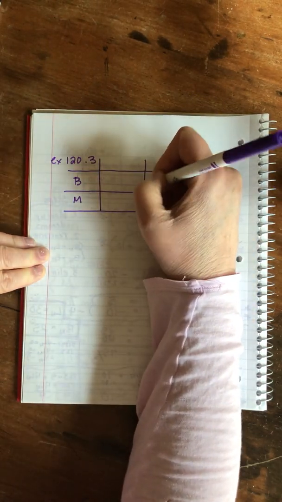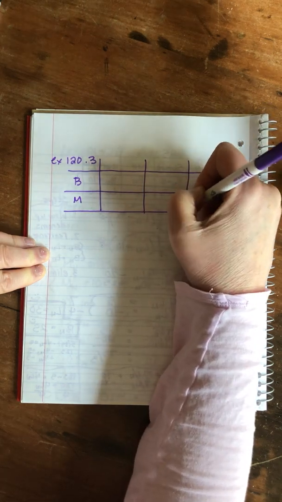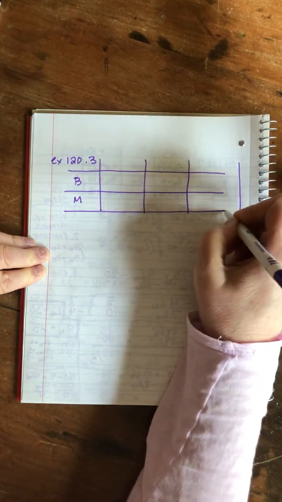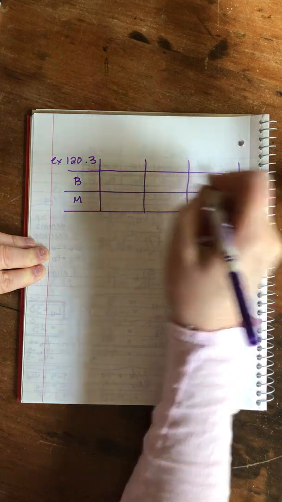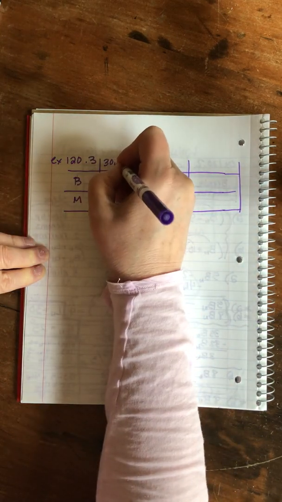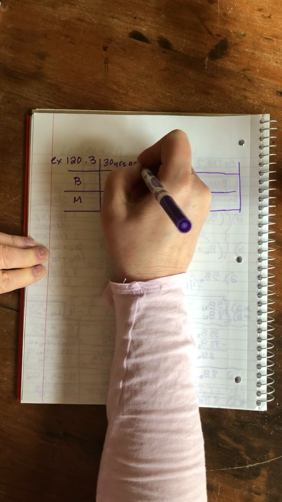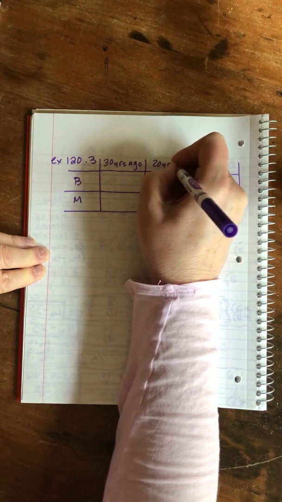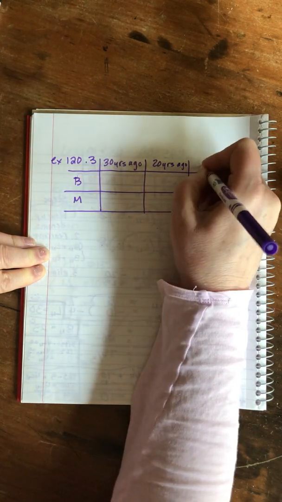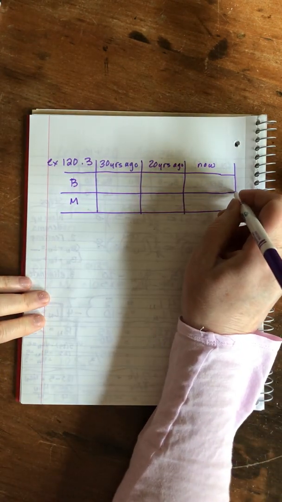Okay, so I've got 3 columns. 30 years ago, 20 years ago, now. Again, I keep them in order because that just helps keep my thinking straight.